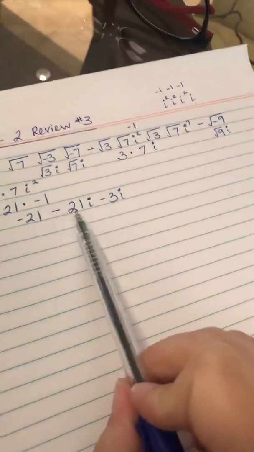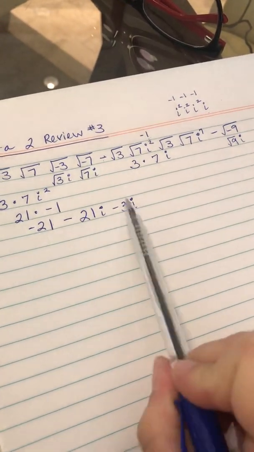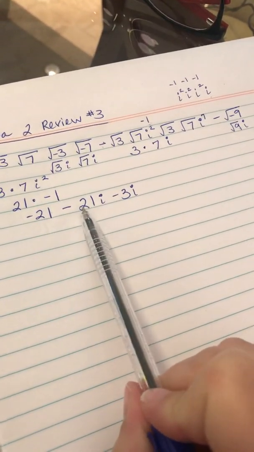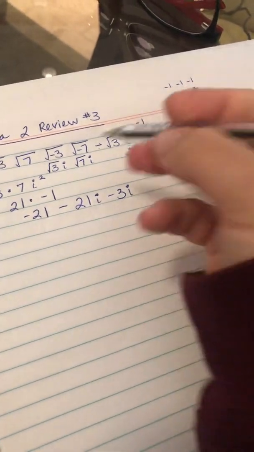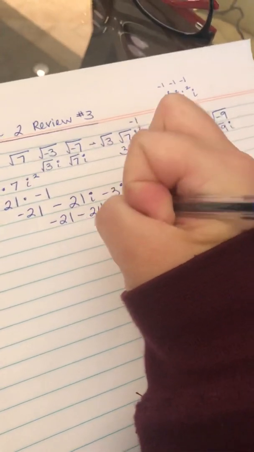Last part is just to simplify any like terms. So we have a negative 21i and a negative 3i. Since this is not multiplication, we're just simplifying by adding the coefficients. So our final answer then would be negative 21 minus 24i.